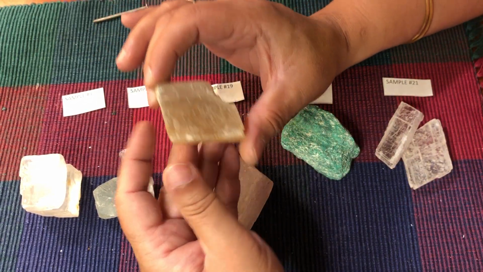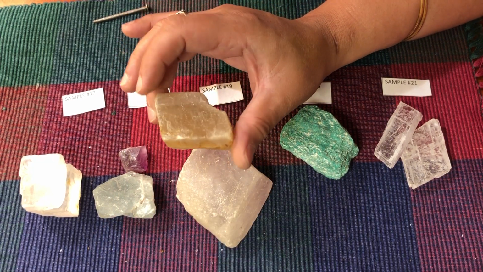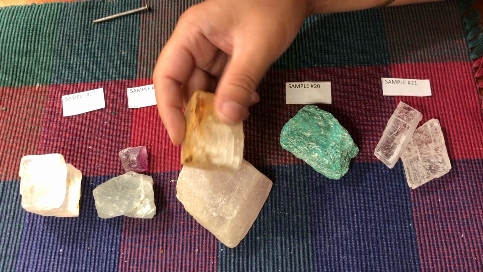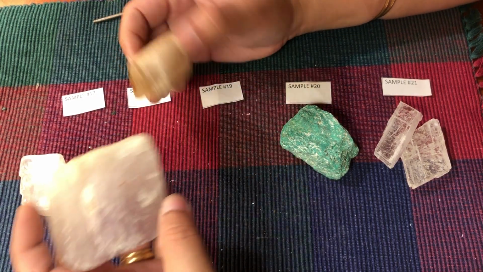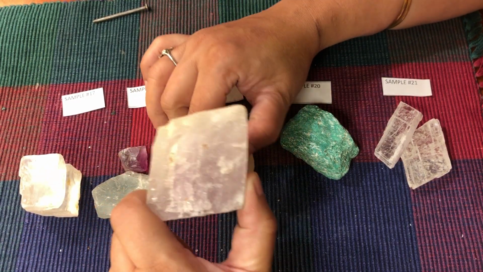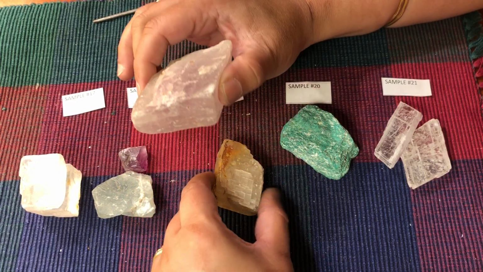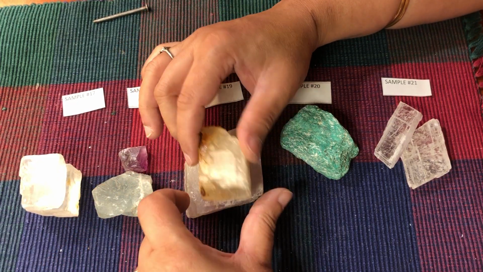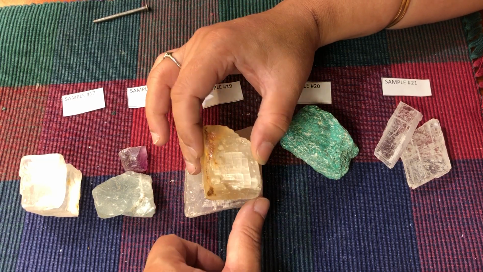So this is called a rhomb shape, or rhombohedral cleavage, or rhombohedron. So that's the shape of this mineral. It can also come in different pale colors. Sometimes it's yellow, sometimes white, sometimes other shades, maybe even green.